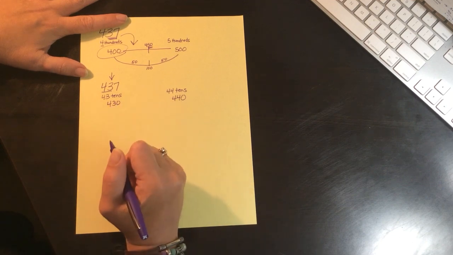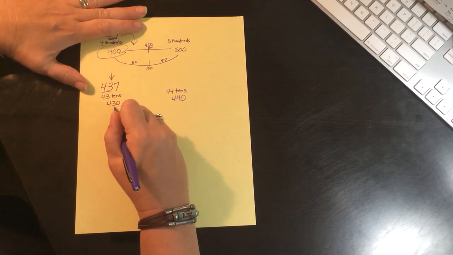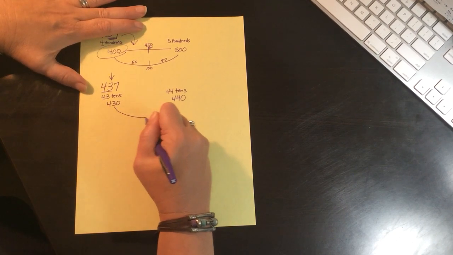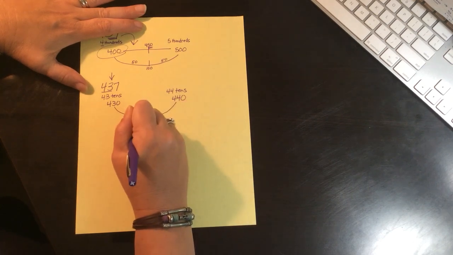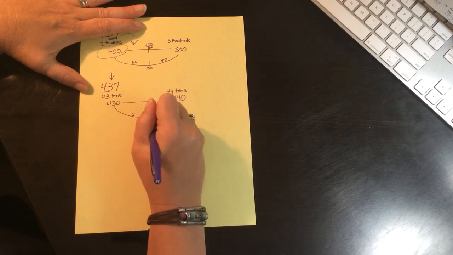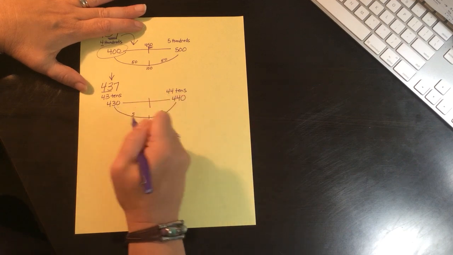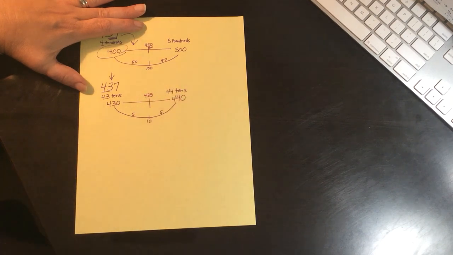And that's it. Those are the only two choices. So let me find the midpoint. So since I'm working with tens, I know the gap was 10. If I split it evenly, it would be 5 on each side. So 430 and 5 more would be 435.